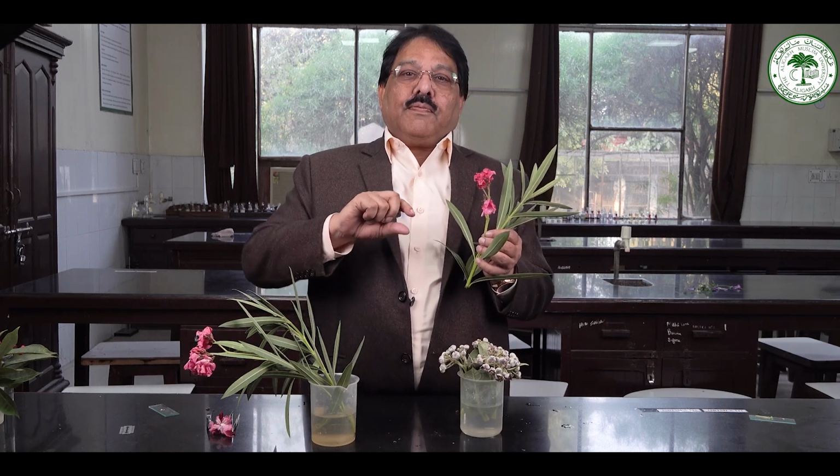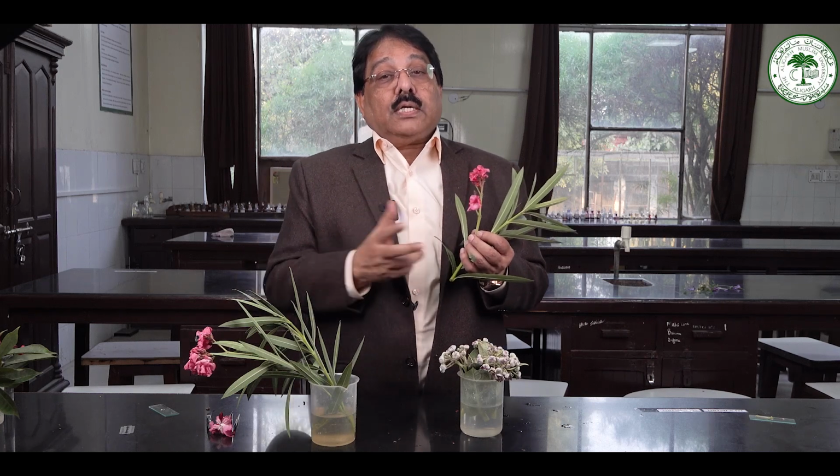In the cymose, the flowering twig terminates into the flowers, while in the racemose, the flowering twig is continuously elongated and produces flowers on its lateral side. There are certain types of racemose: raceme, spike, umbel, corymb, which are further types of the racemose. While the cymose is of monochasial, dichasial and polychasial types. Here it is the polychasial.